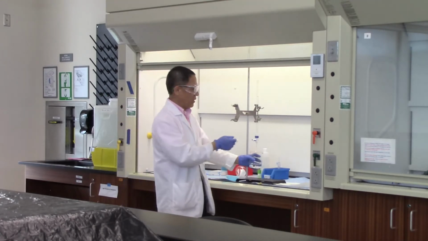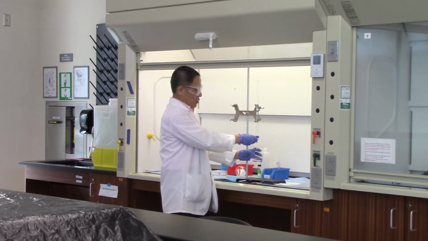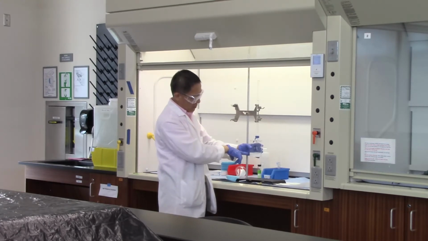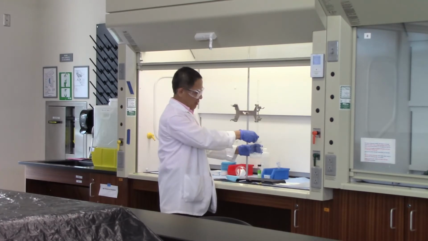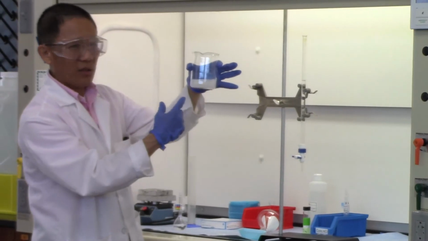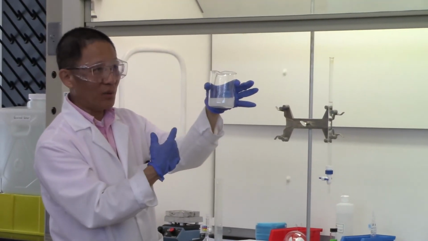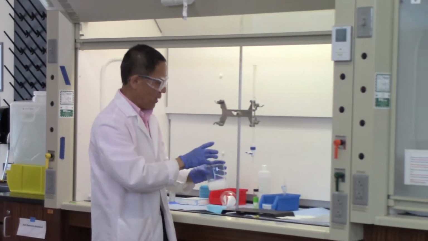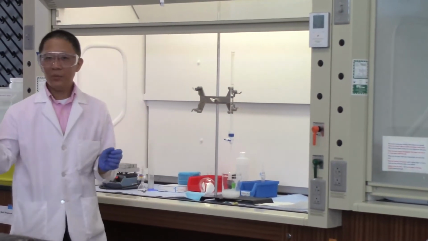So we want to add the barium chloride solution into the beaker, and as you can see from the video, from the mixing of the two reactants, we start to form a white cloudy solid in the beaker.